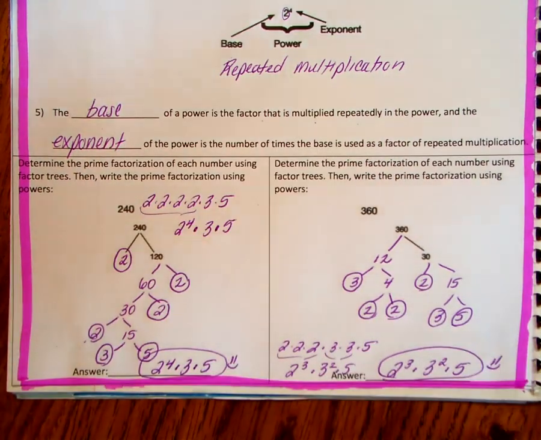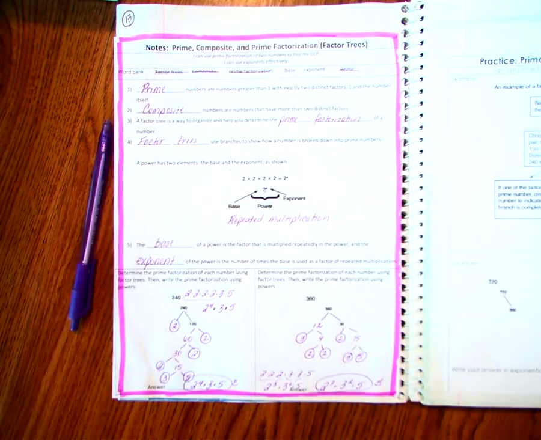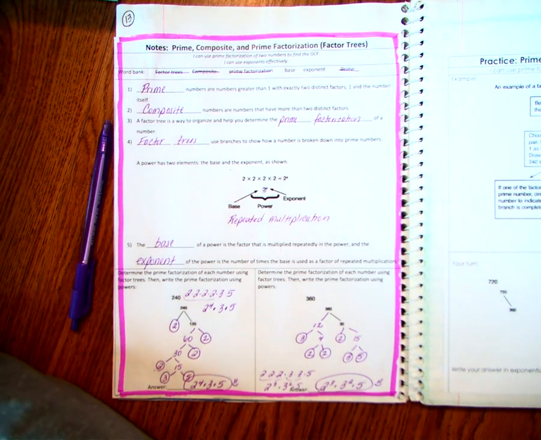All right, so that is how you create factor trees. And what's cool about factor trees is they can help us shortcut on finding GCF and LCM without having to do so many long steps. So that's why I wanted to present this to you today.